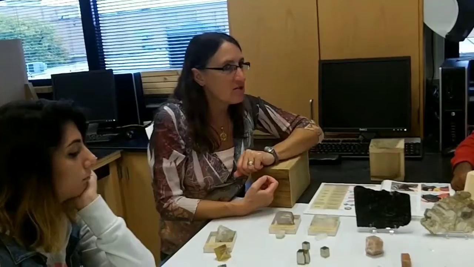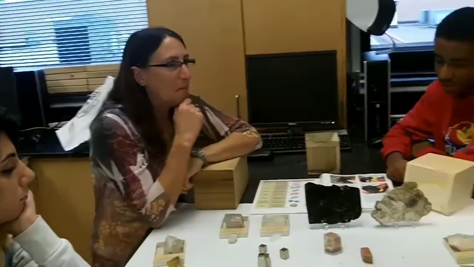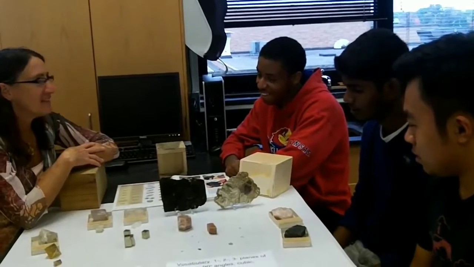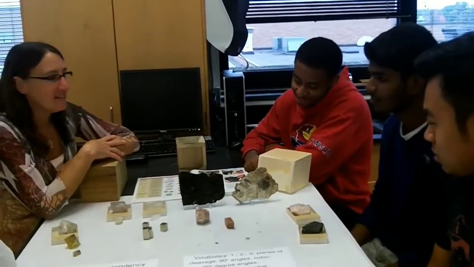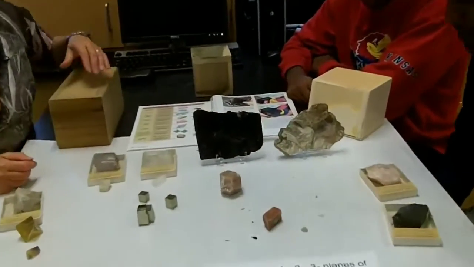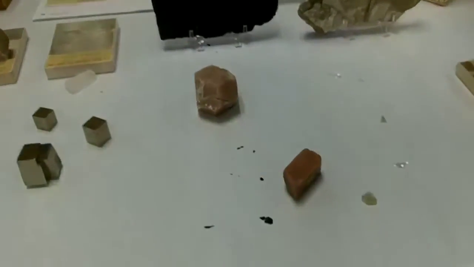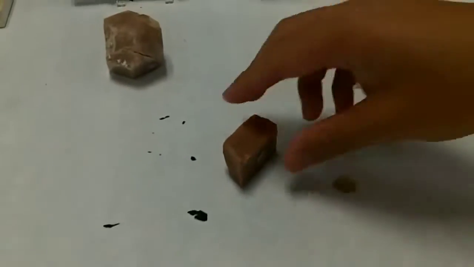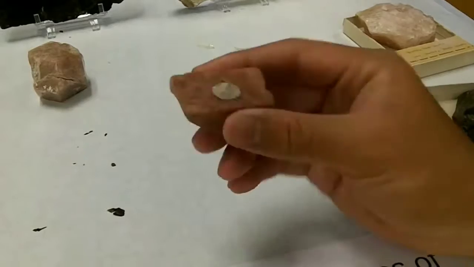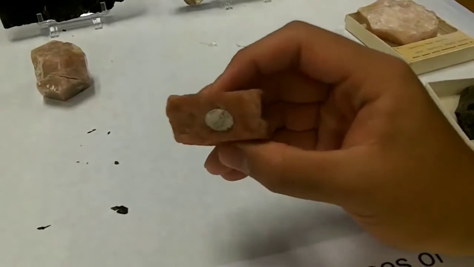What do you think two directions of cleavage would be if that's one? Kind of a tough question. All right, let's take a look at this one. Why don't you pick it up, one of you, and see if you can find parallel sets of faces. Would be this top and right here. Okay, so you've got a top and a bottom.